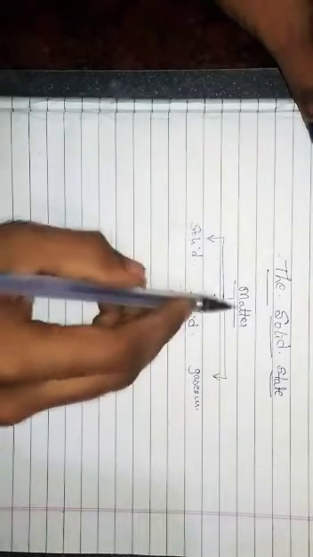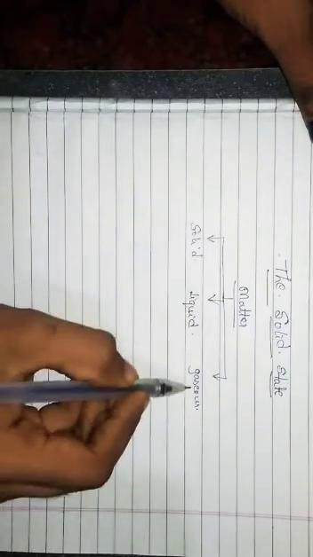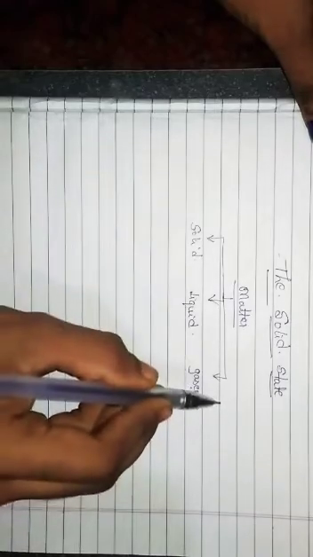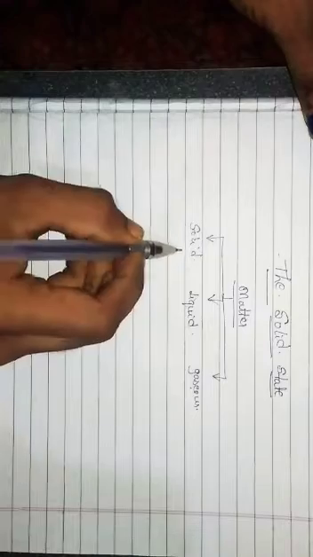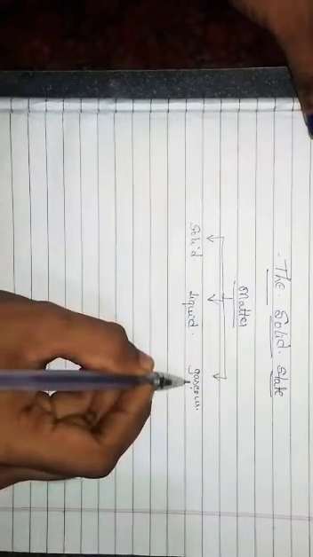We will be studying only three states under matter: solid state, liquid state, and gaseous state. These are the three classifications under matter. Now we will understand briefly what is solid, what is liquid, and what is gaseous.